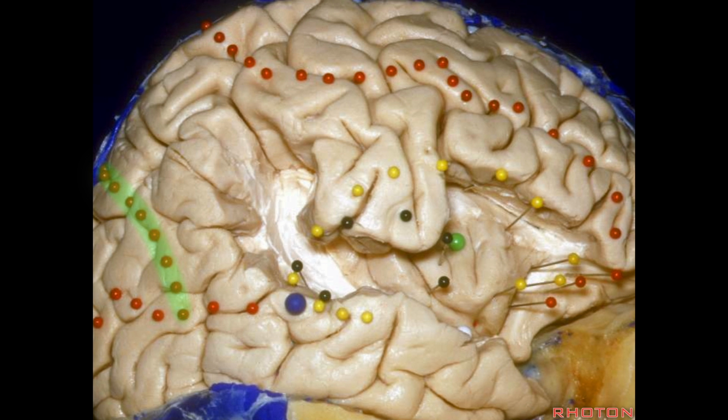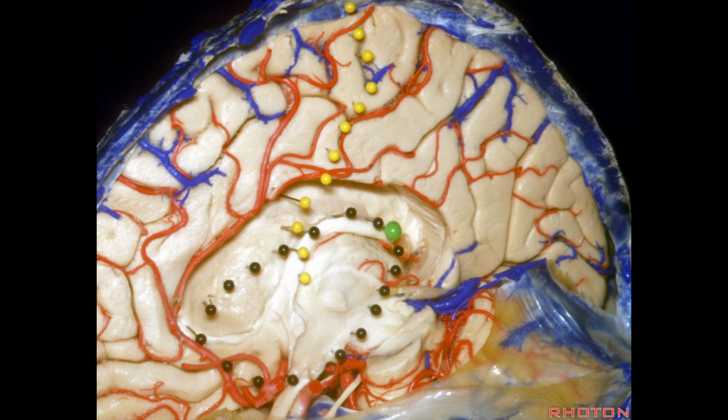Here the parieto-occipital and calcarine sulci. Here we've outlined the margin of the thalamus, which sits deep to the lower margin of the pre- and post-central gyri. So the area of the thalamus. And foramen of Monroe, pineal. So you want to develop this see-through X-ray kind of visual anatomy.